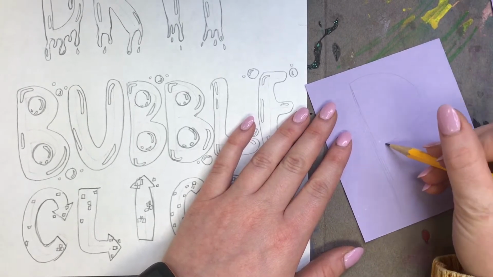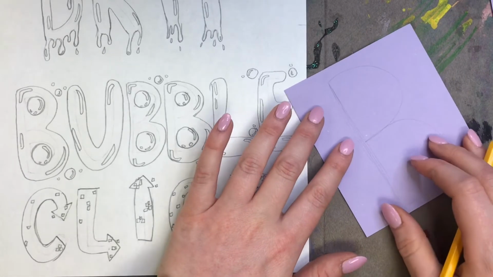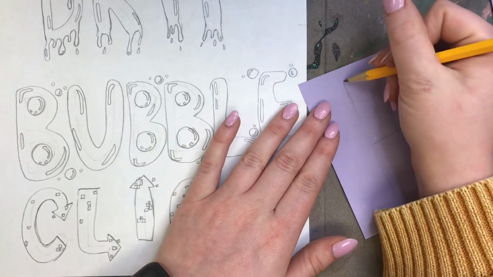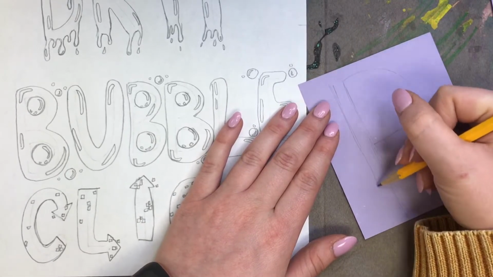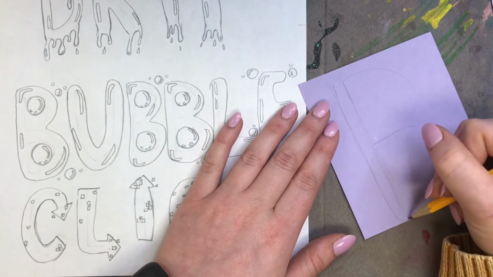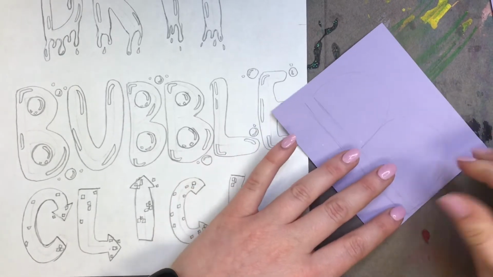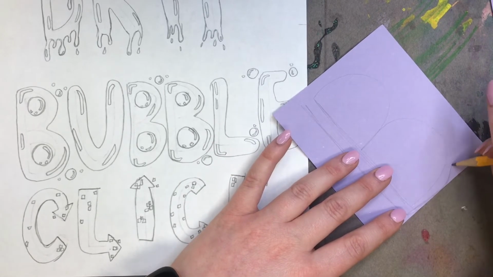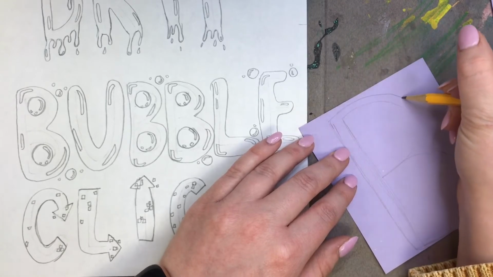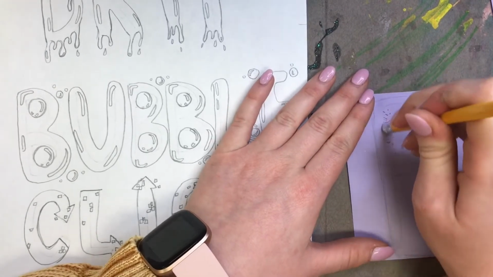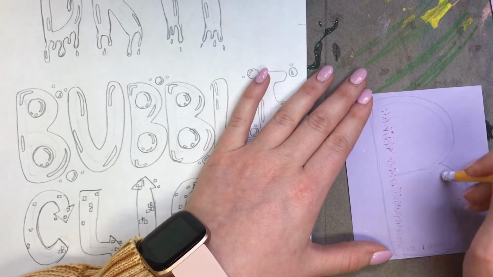And to do our bubble letters, we draw the letter first normally. We just write it normally. And then on the outside of our letter, we are going to start outlining it with a curved shape. And I am going all the way down to the bottom, actually, of this piece of paper. And then we can erase that letter on the inside. We don't need that anymore.